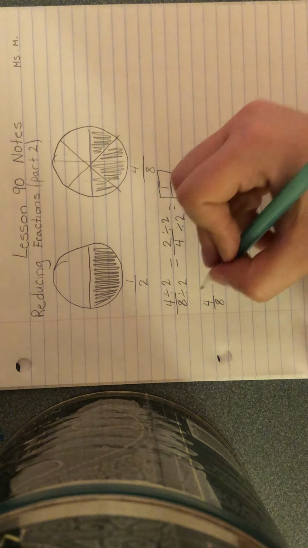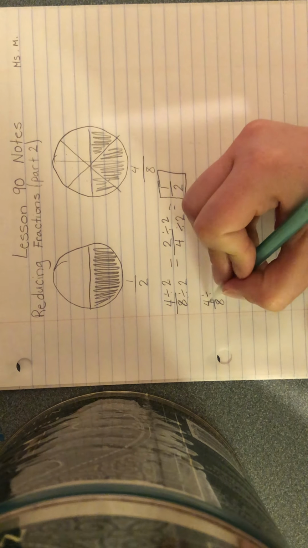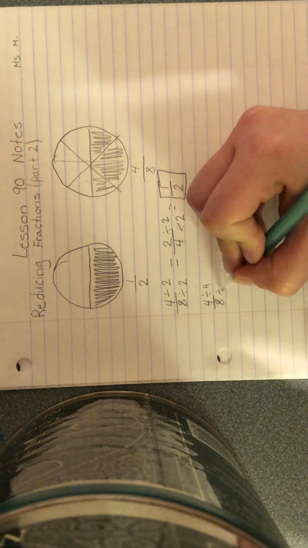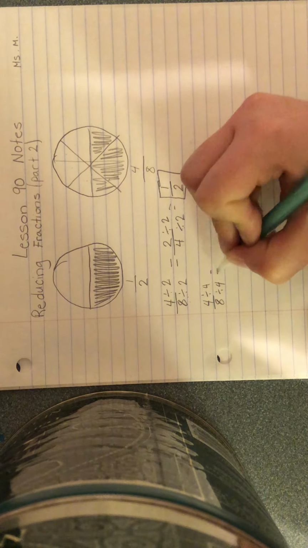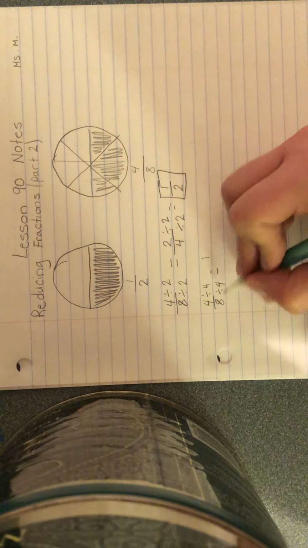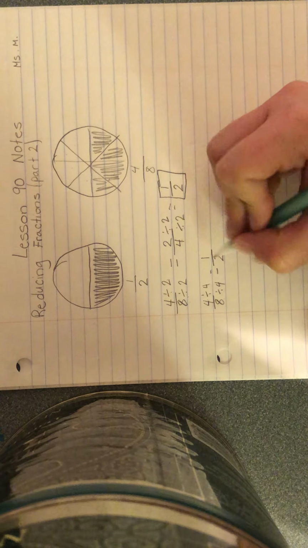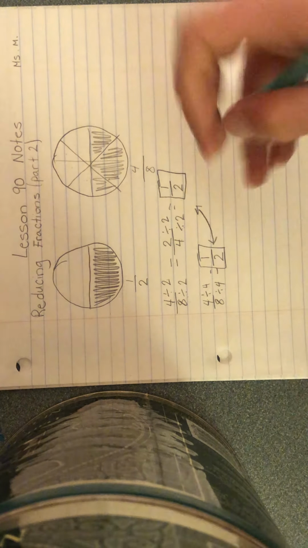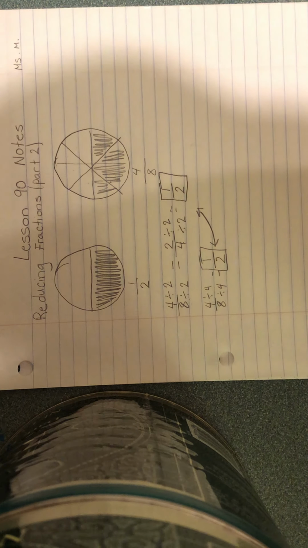You can do that too. The number that goes into 4 and 8 evenly is 4. 4 divided by 4 is 1. 8 divided by 4 is 2. We get the same answer, but we didn't have an extra step.